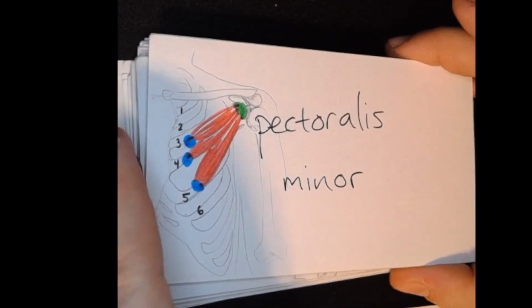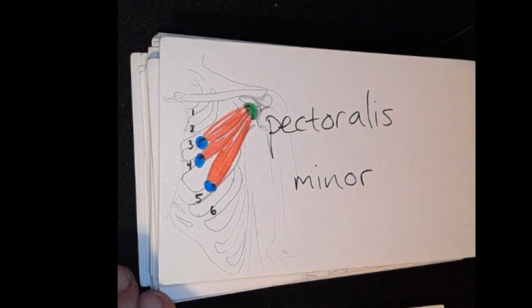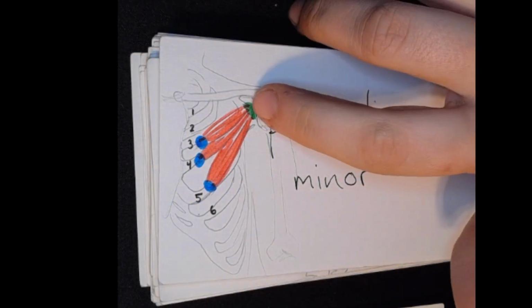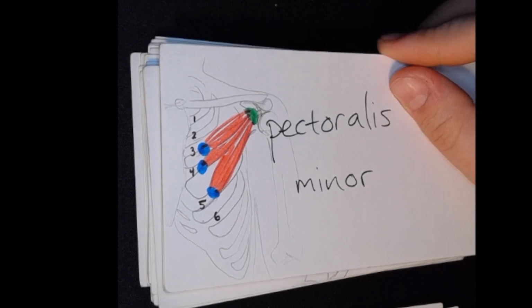Pectoralis minor. Origin: anterior surface, 3rd through 5th ribs. Insertion: coracoid process of the scapula. Action: scapular depression, protraction, downward rotation, and tilt. Innervation: medial pectoral nerve.